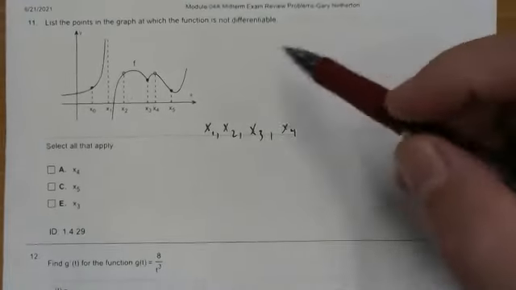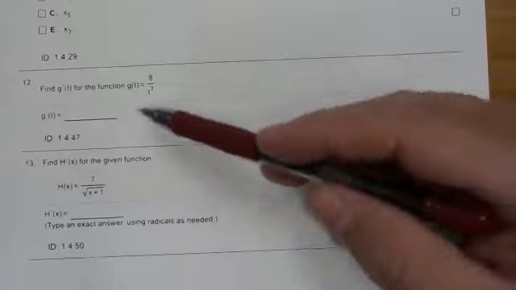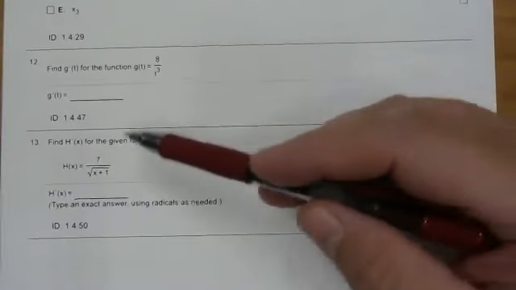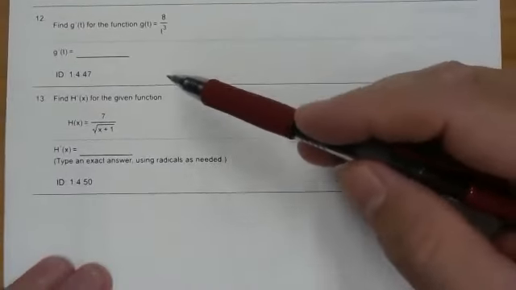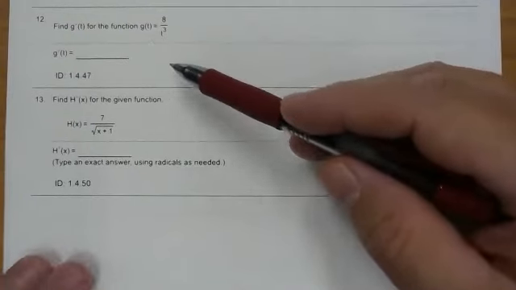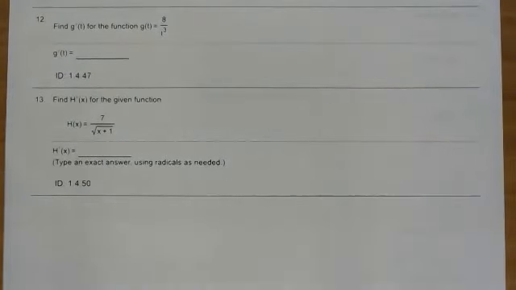All right, now we're ready for problem 12. Now we're going to actually start figuring out derivatives. Now's a good time to take a break, and in the next video we'll pick up here with problem 12.